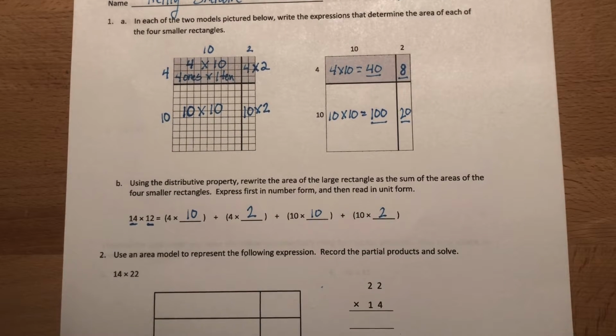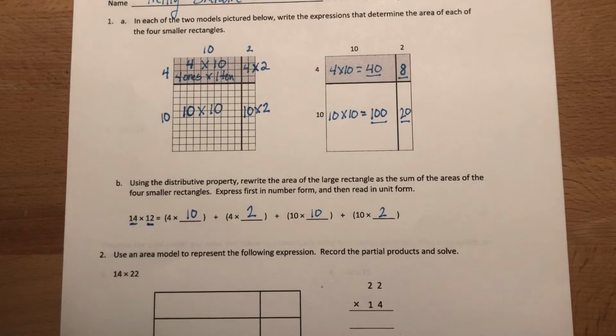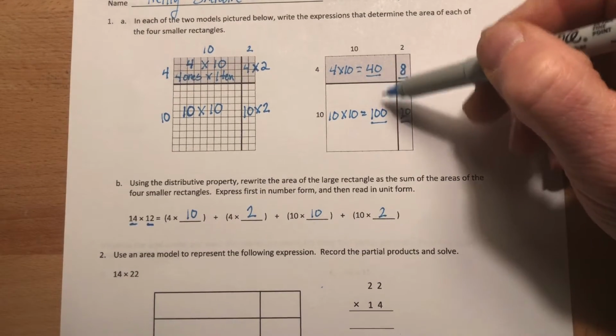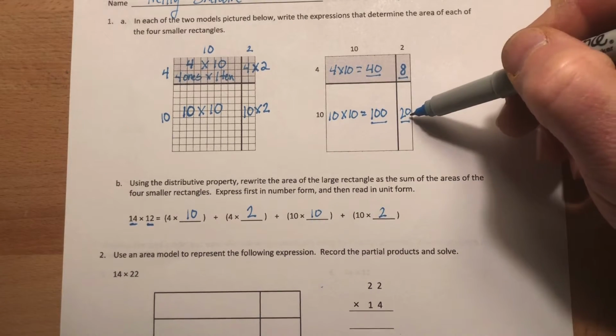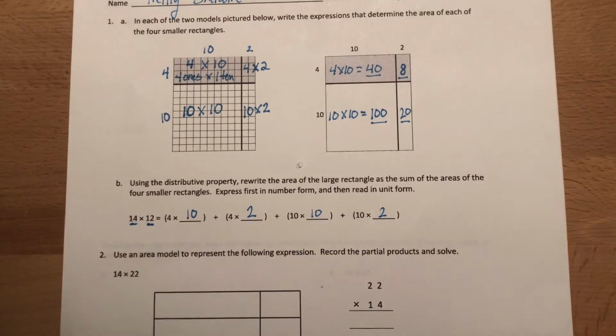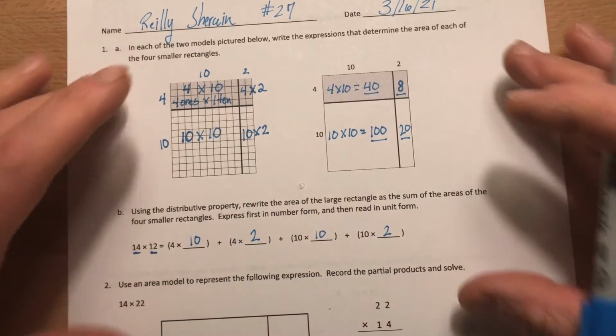I don't know about you, but every time I use unit form, it's almost like a mouthful. It makes it more confusing to me, but still going to do what it asks me to do, okay? So if I added all these up together, I would end up with my answer, right? I'd end up with 40 plus 100, which is 140, plus another 20, that'd be 160, plus 8, that'd be 168, okay? So that was a lot of work to get to that point.